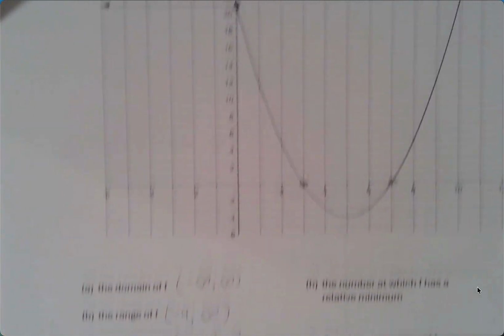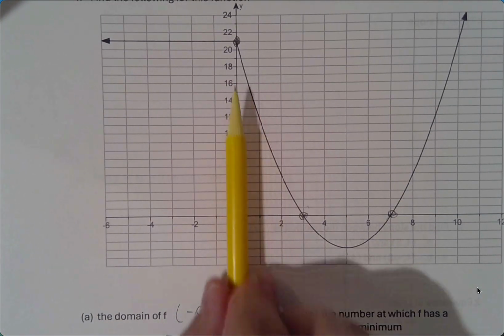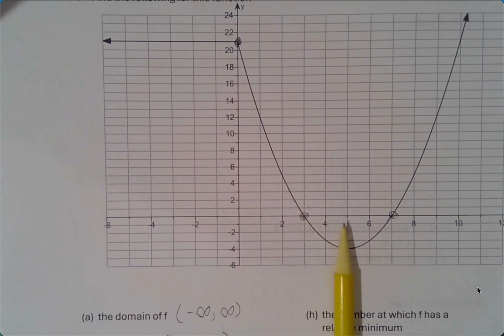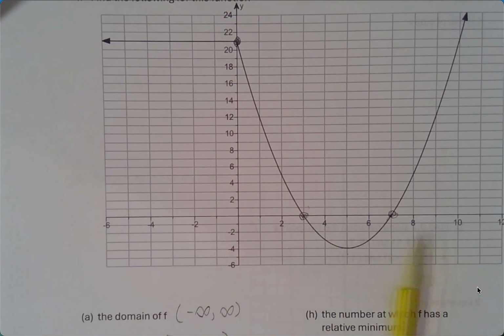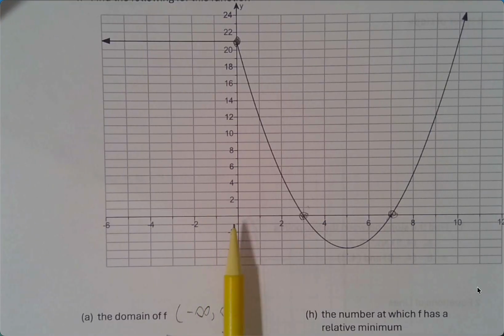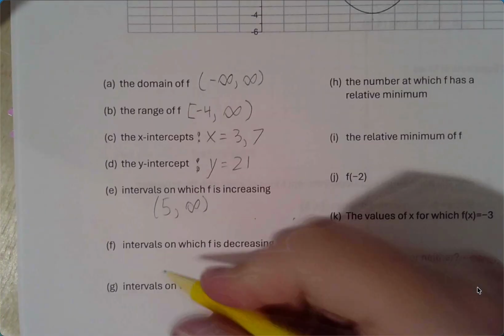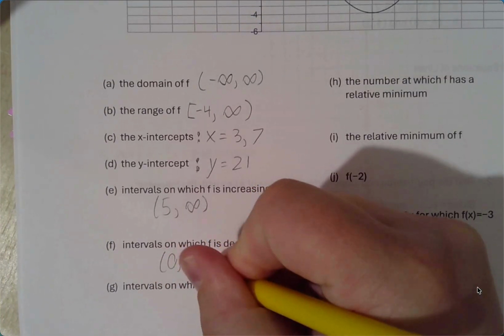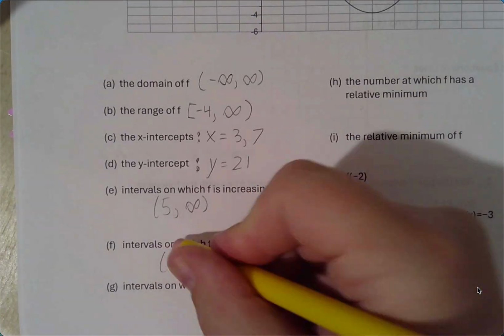All right, a little more quickly, where are we decreasing? Well, we already said it from this value down to here, but remember, we're talking about the domain. We're talking about the x values. When am I decreasing as I move from left to right? And so that would be from 0 to 5 for the x values. All right, oops, sorry, 0 to 5.